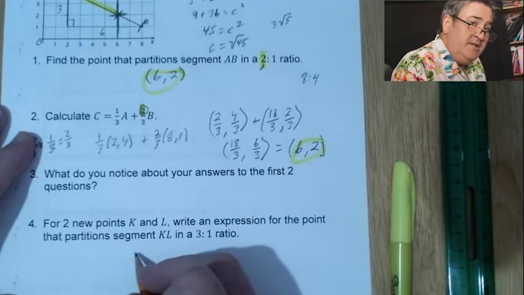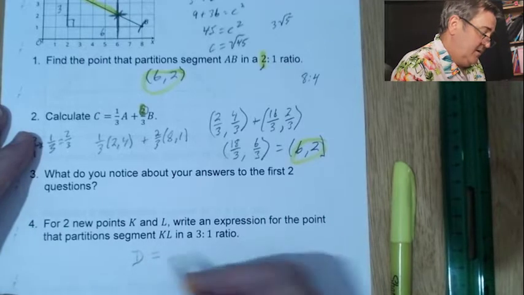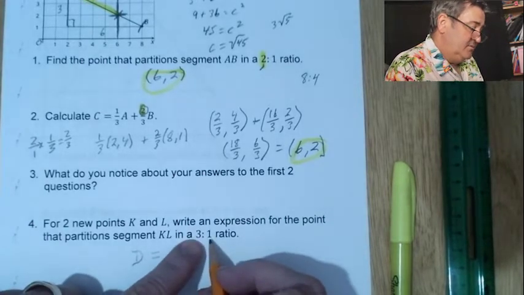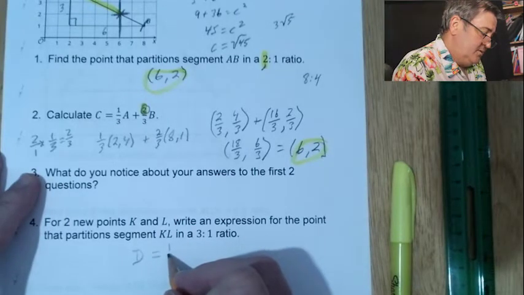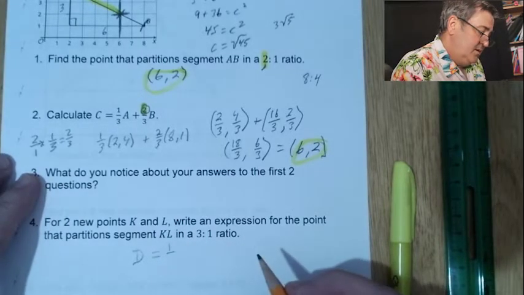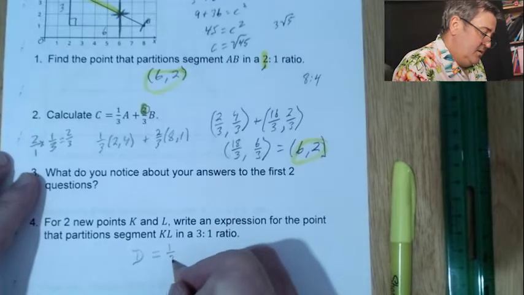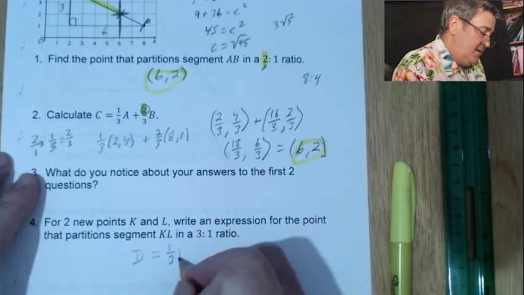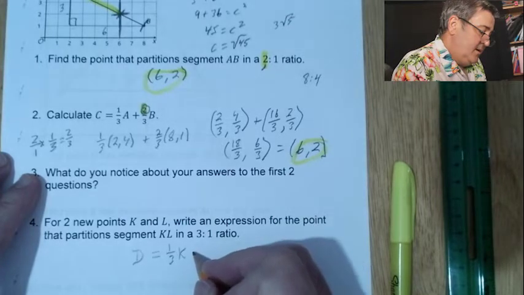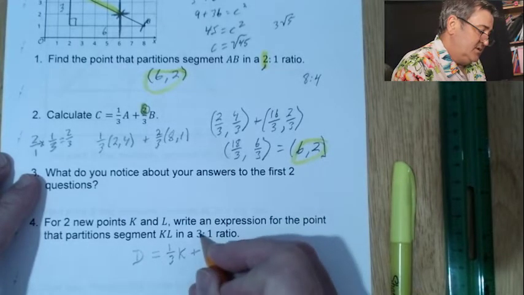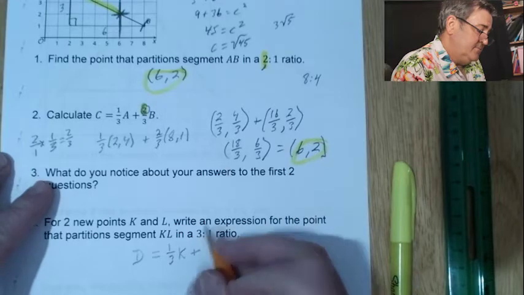So we'll call it point D would be 3-to-1. This was 2-to-1. So it'd be 1/3 K plus, this is 3-to-1. Oh, wait a minute.